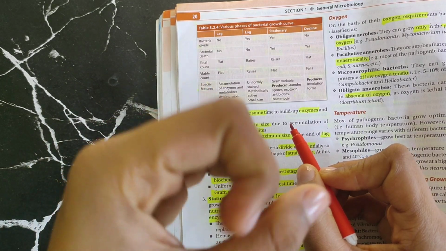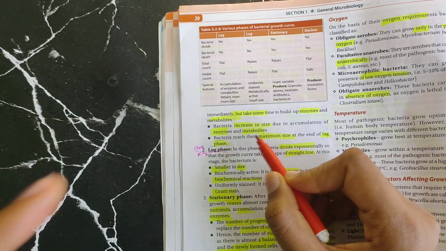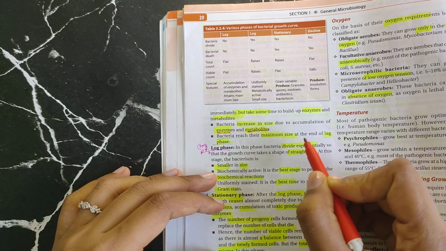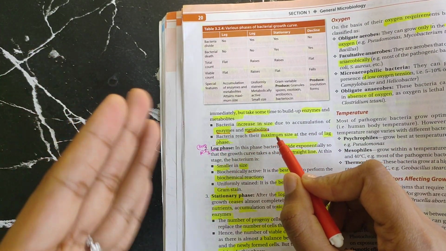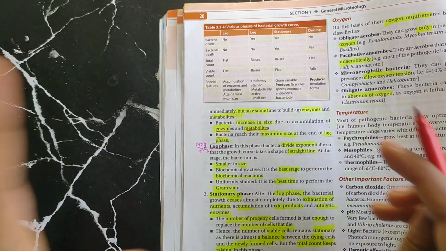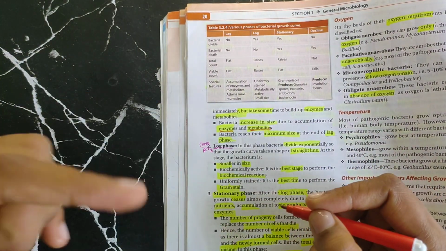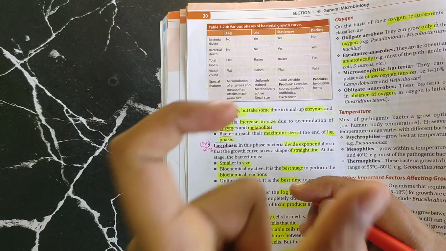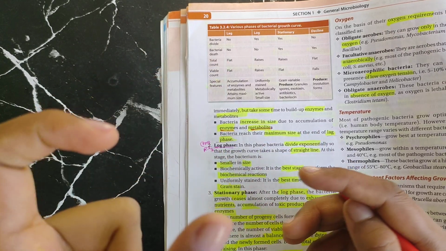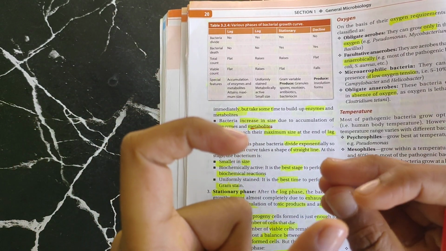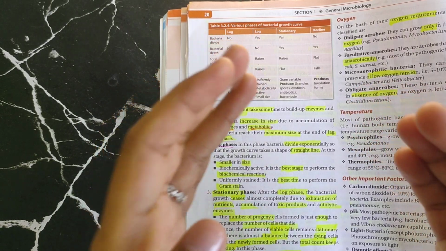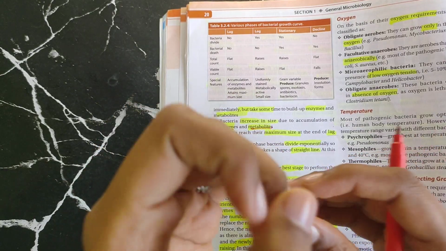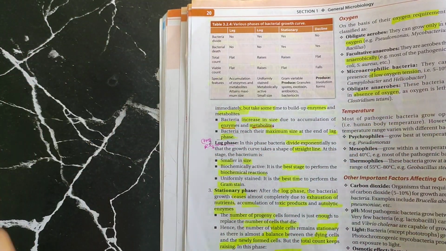So the size of the bacteria will increase, but the number won't increase. The increase in size is due to the accumulation of enzymes and metabolites. Bacteria reach the maximum size at this lag phase. What you need to remember is that the time between the inoculation and the bacteria beginning to multiply is known as the lag phase. There is no multiplication, but there is an increase in cell size because of the accumulation of enzymes and metabolites. Bacteria will attain the maximum size at this phase. This is all you need to remember about the lag phase.